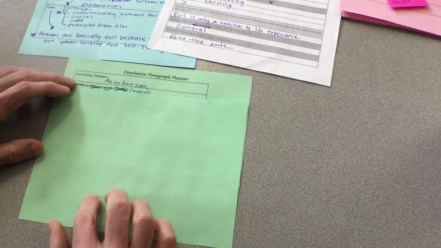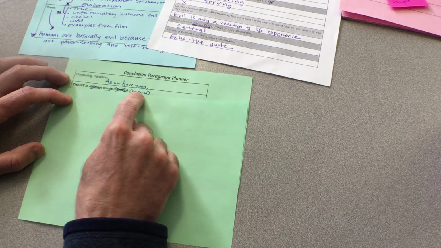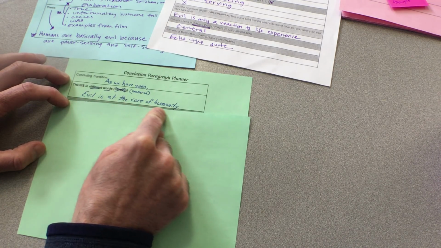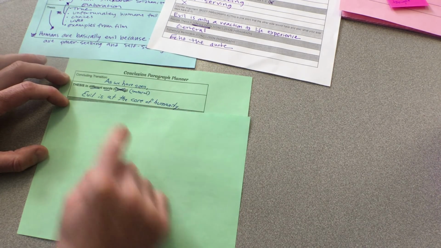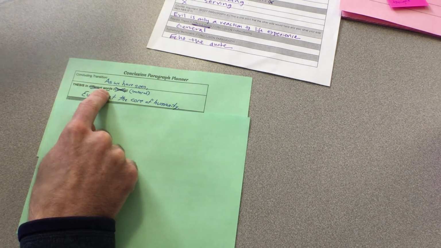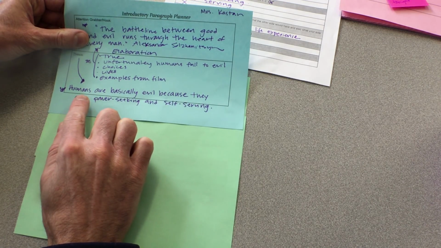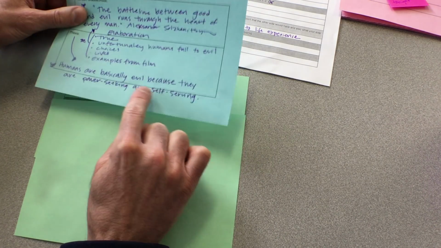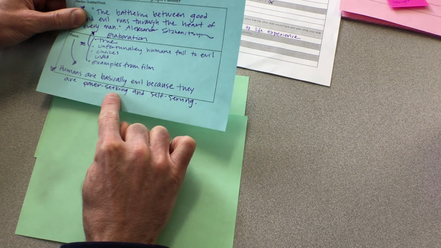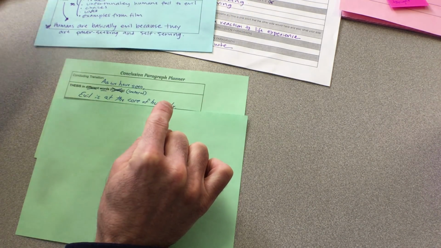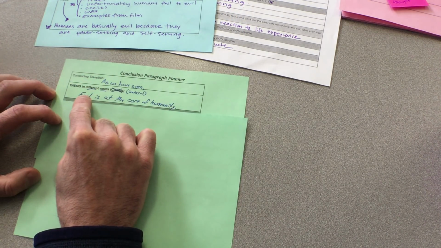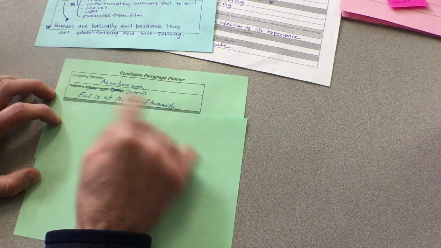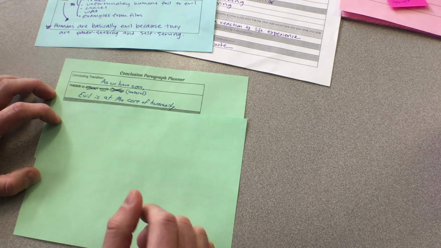So I got rid of my cluing because this wasn't a cluing, it's a general. I said evil is at the core of humanity. That's basically another way of saying, in different words, what my thesis was at the beginning of my paper, where it said humans are basically evil. Now it's a general thesis statement, so I'm not including the two reasons here, power-seeking and self-serving. And I didn't want to just repeat the words humans are basically evil again, so I just said basically the same thing. Evil is at the core of humanity. I just said it differently.